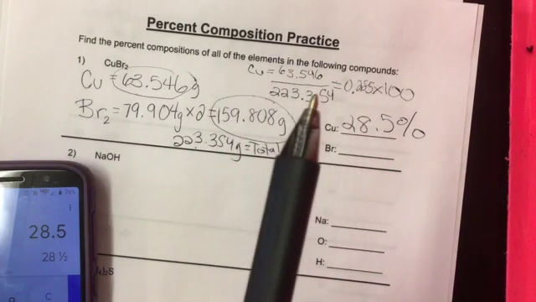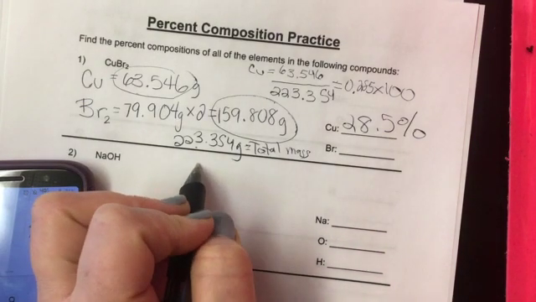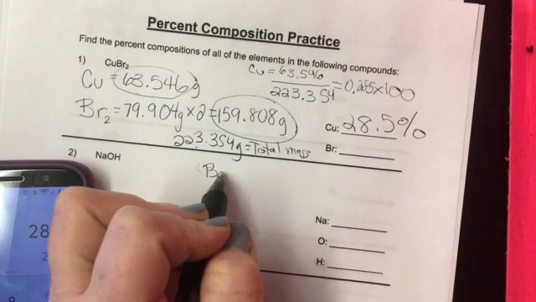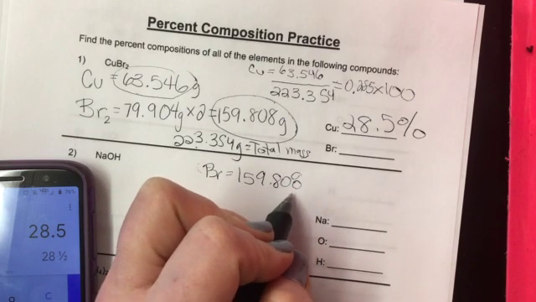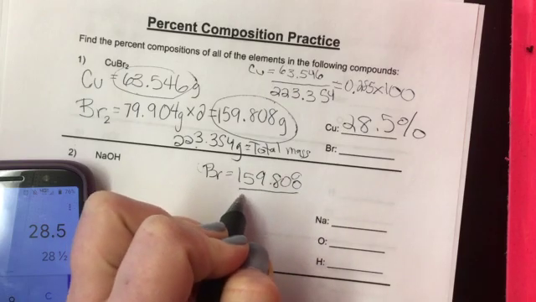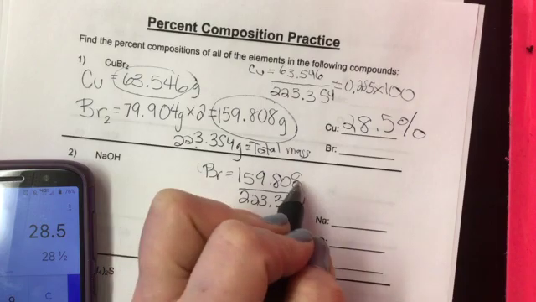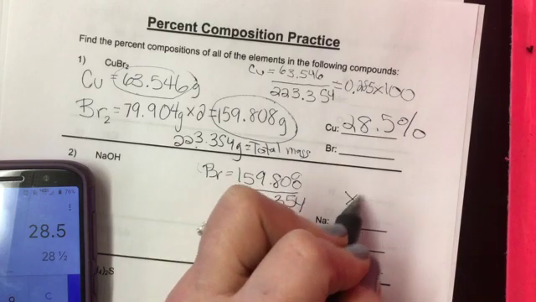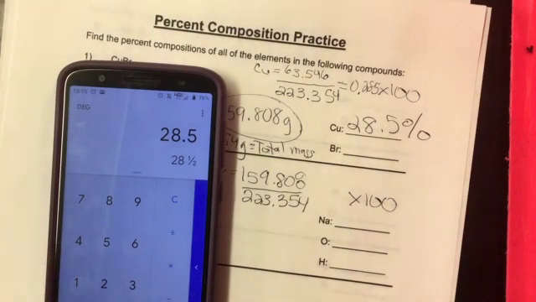Now I'm going to do the same thing for my Br. The same setup, and I'm going to write it down here just so you can see. For Br, I'm going to do 159.808 divided by 223.354. I'm going to do that, and then whatever I get, I'm going to times it by 100. So let's do it. And again, always put the top number in first.